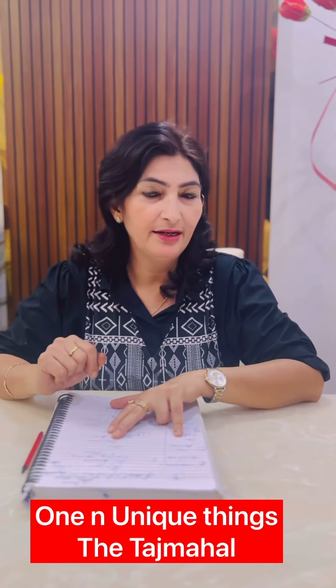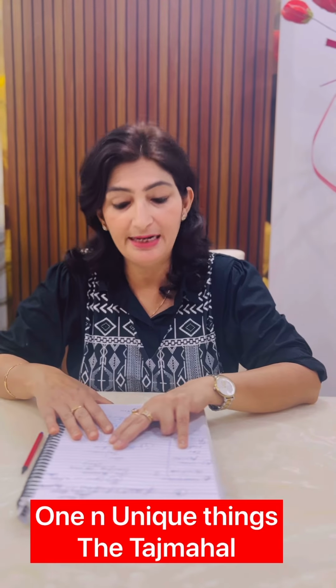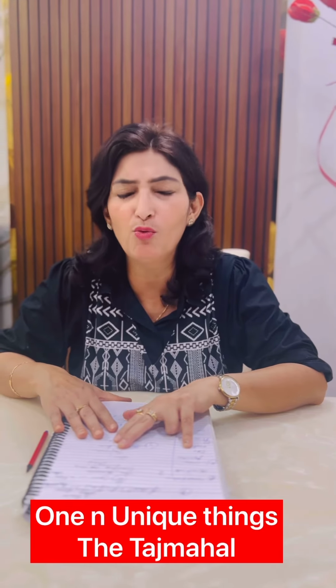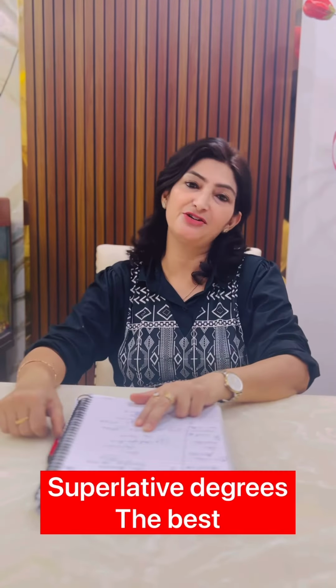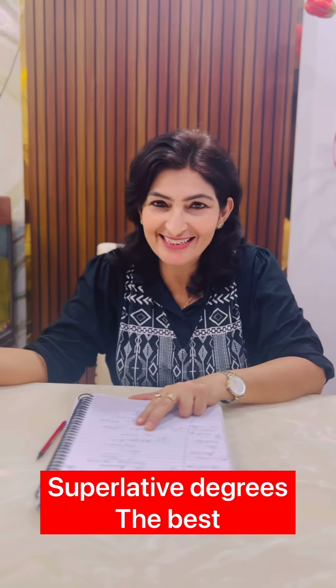Next one, things which are unique or one in number. For example, the Taj Mahal is huge and such a wonderful piece of architecture. The next one is superlative degrees. I am the best. So the best is superlative degree. The next one is we use the with rivers, seas and oceans names. For example, the Ganges, the Indian Ocean.